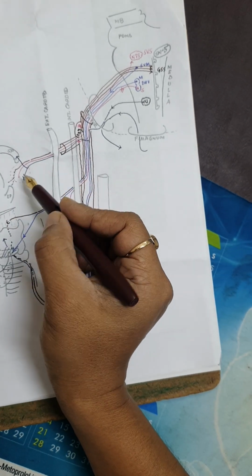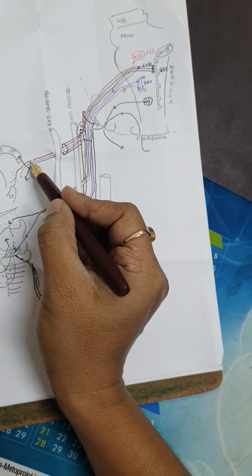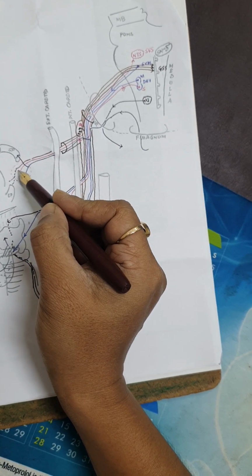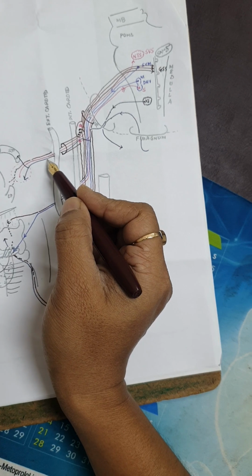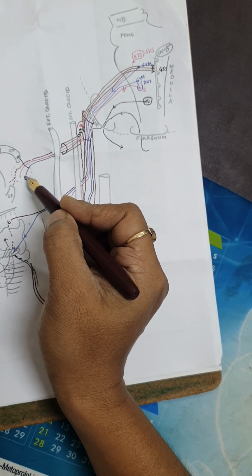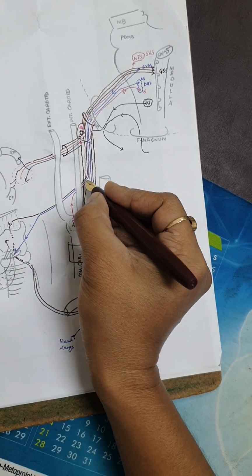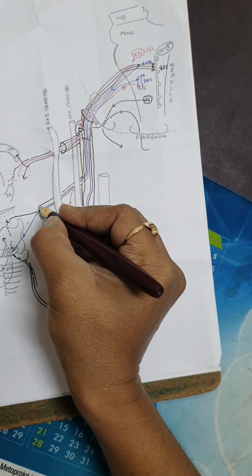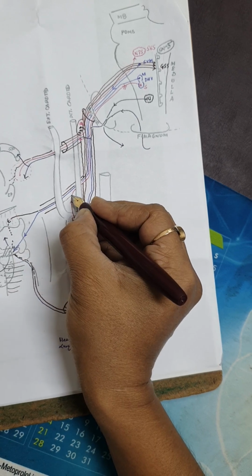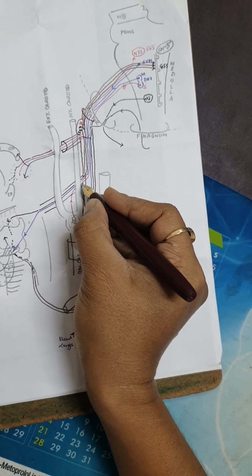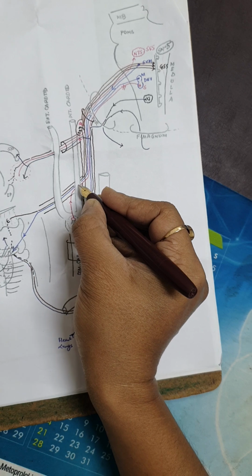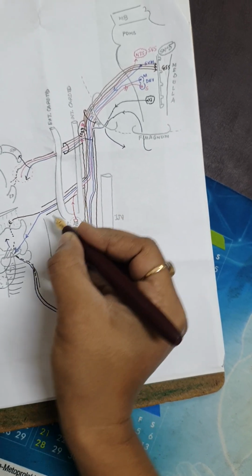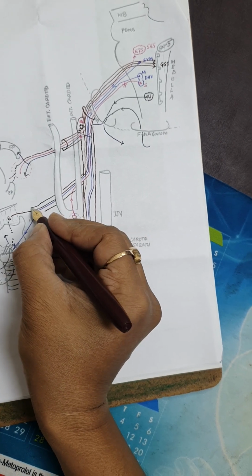It carries three types of fiber. One is a special sensory fiber going to the NTS. It carries general sensory fiber and it carries the branchomotor fiber of the 11th cranial nerve. Next branch that comes is our superior laryngeal nerve. See, this is our superior laryngeal nerve, and it passes below the internal carotid and below the external carotid.